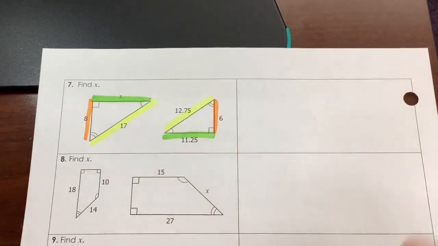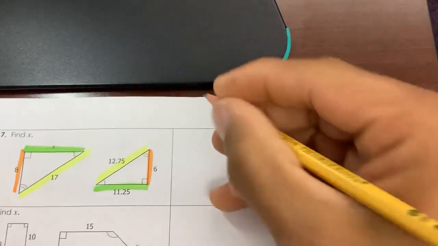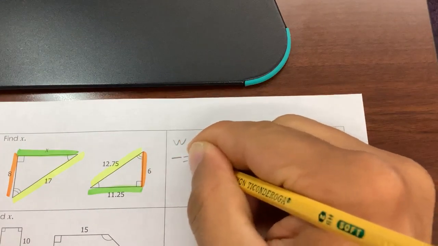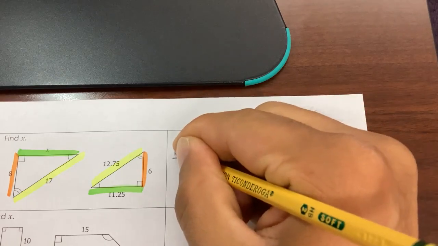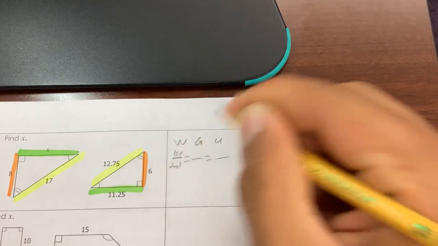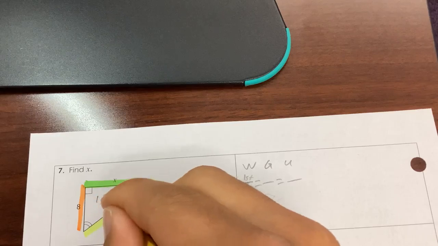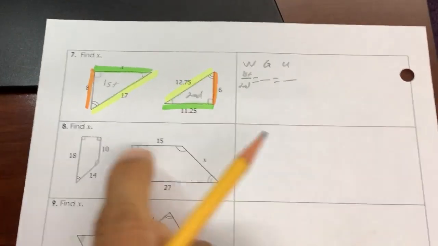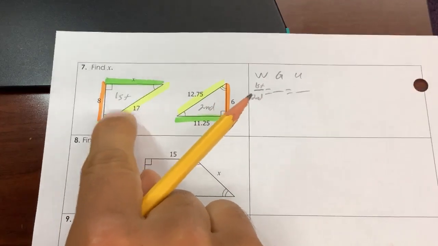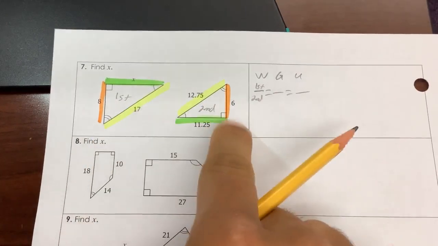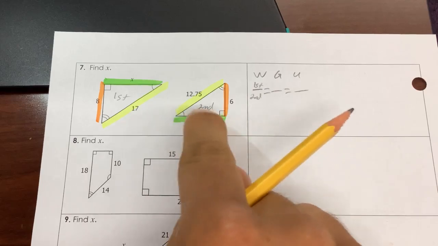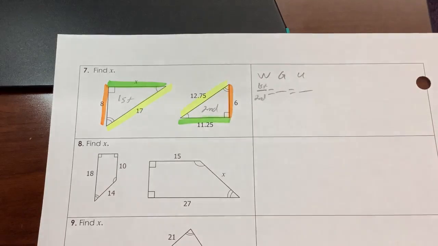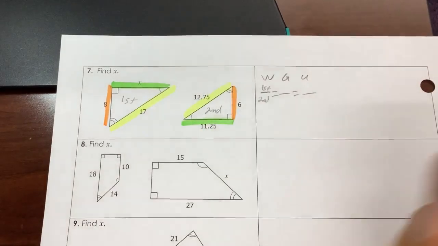So let's go ahead and set up our WGU to find out missing information. So I'm gonna go ahead and put WGU. I'm gonna put down that this is my first shape, second shape. So this is first, this is second. And one thing that I wanna mention is that technically speaking, this one does not have to be your first shape. If you wanted to always start with the smaller one, you could. You can go ahead and say this one's your first and this is your second. I just like reading math left to right because that's the way it's supposed to be read. But in this instance, you can switch the order and it won't matter.